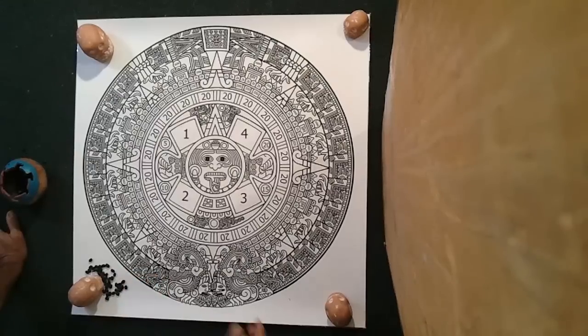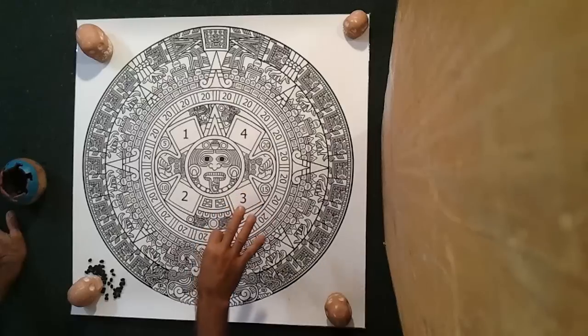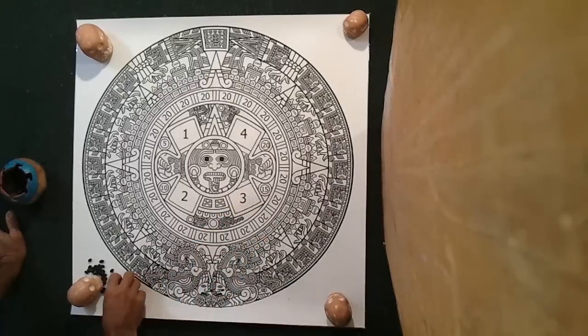We just have beans and numbers in the circle. It's already constructed. So in English we would call it the calculator, the mini calculation machine, or the Nepohualtzit, which is the small counter.